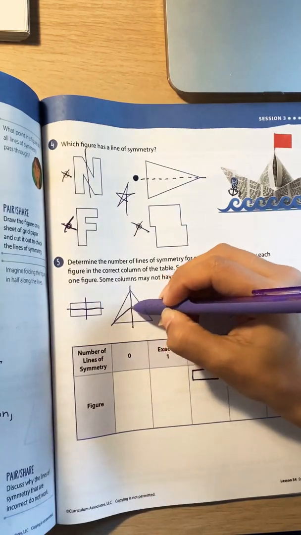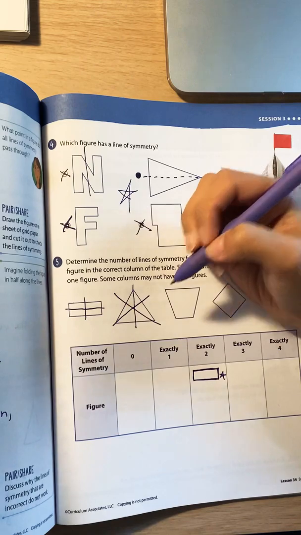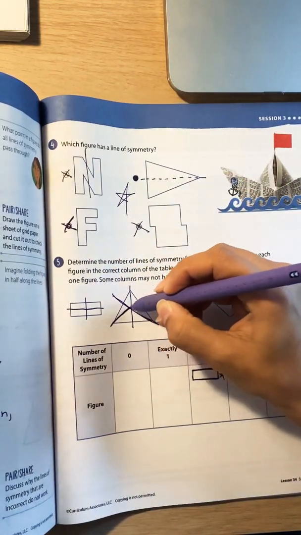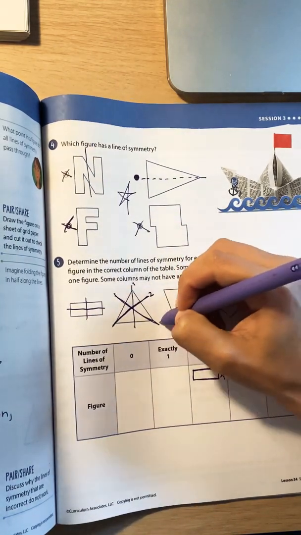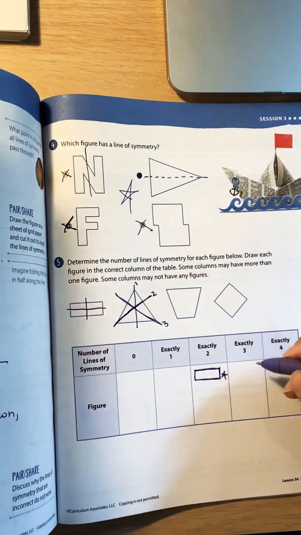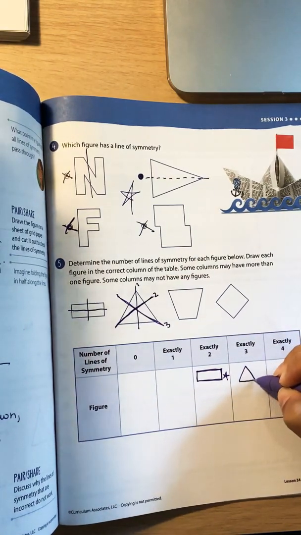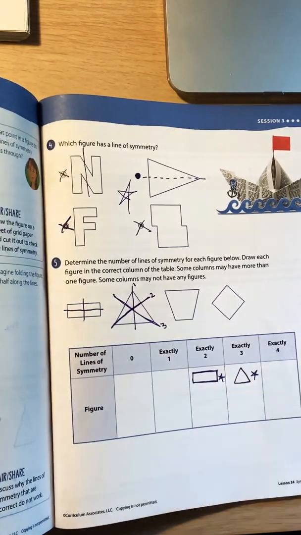I can also cut it there and there. Okay, those are off a little bit, my bad. Okay, so it has 1, 2, 3 lines of symmetry. It has exactly 3. So the equilateral triangle goes in the exactly 3 column. So give yourself a star if you put it there.